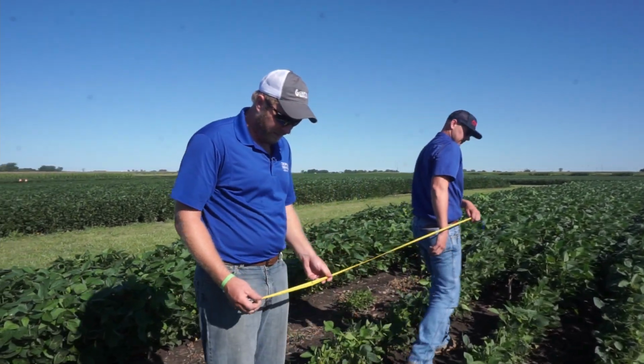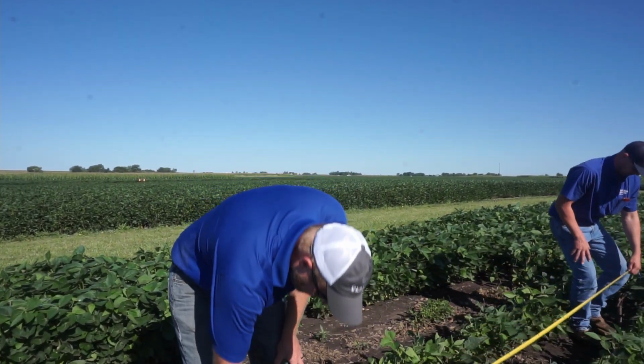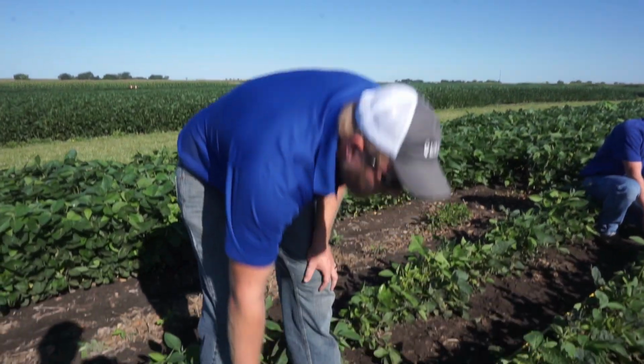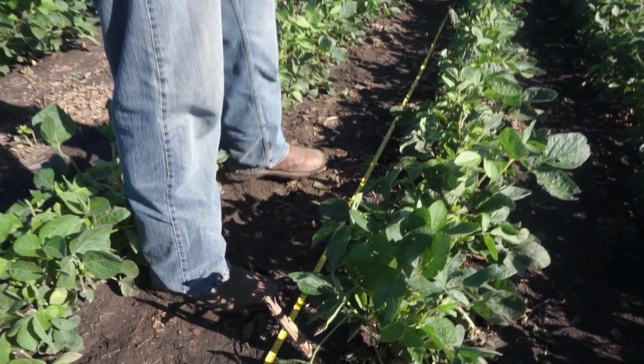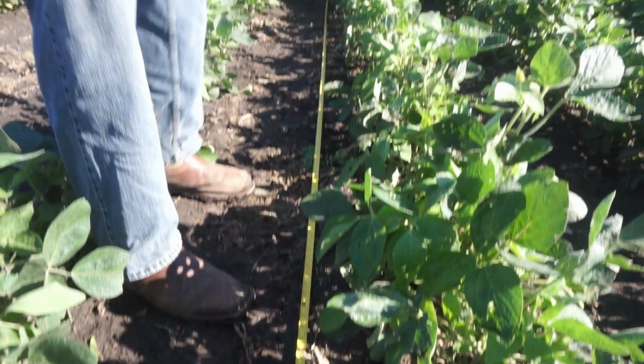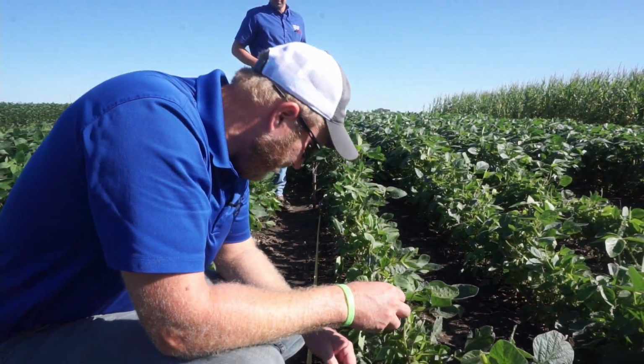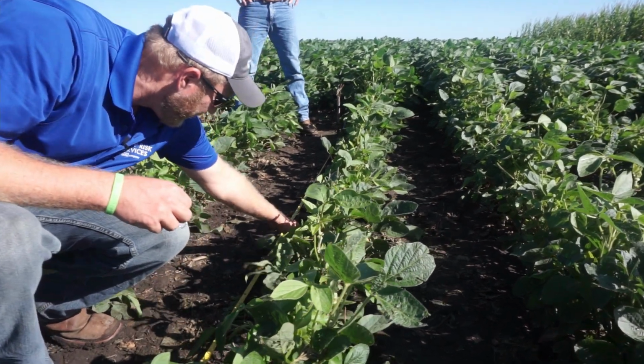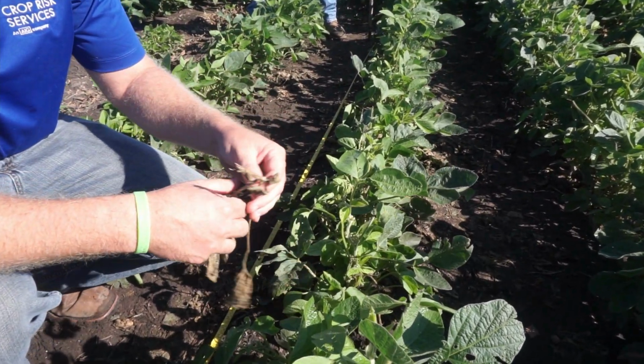Okay, so we measured off our 10 feet. We're going to count the plants. We've also got a row width. We've got 30-inch rows. We've got that marked down. We're going to go down our 10 feet. We're going to count our live plants. And then we're going to count any of our dead plants.